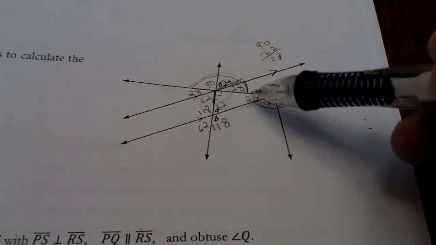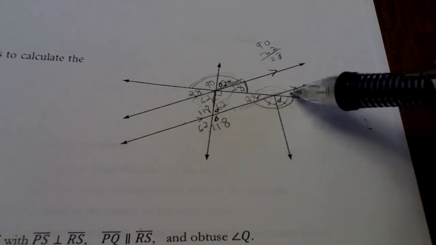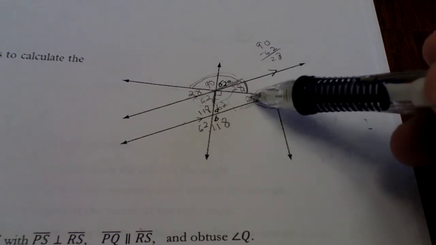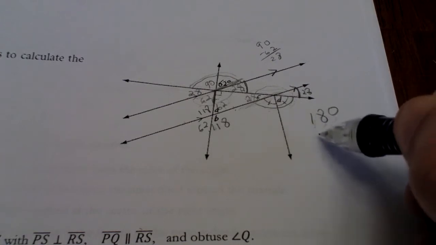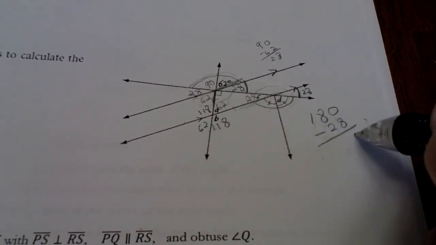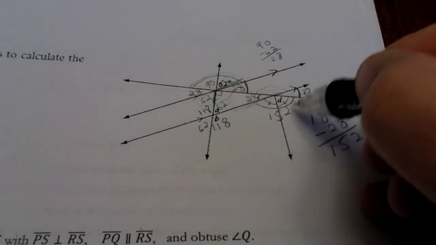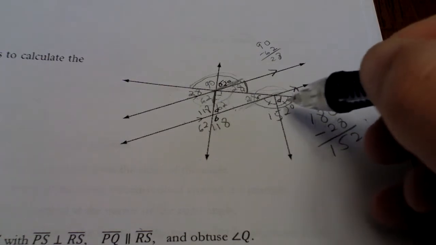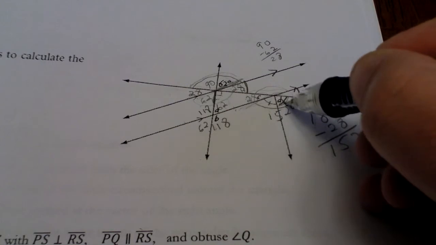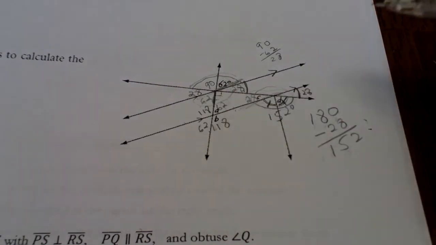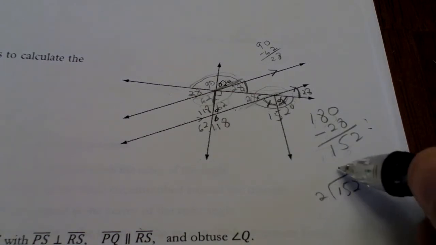Another way to look at it. Here's 28, and here's two more angles, and there's a straight line. This is kind of like a linear pair. This big angle plus 28 is a linear pair. So 28 and this angle make 180. So most of you probably approached it that way. 180 minus 28. That's 152. Well, 152 is the whole big angle. I want to get half of that because this is an angle bisector. I can tell because it tells me that that angle and that angle are congruent. So I'm going to take 152 and divide it by 2.